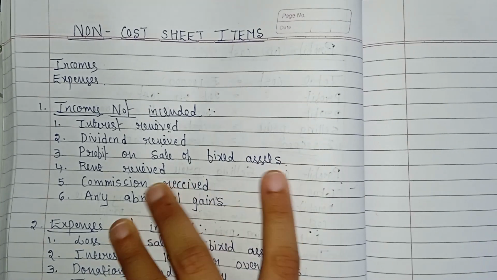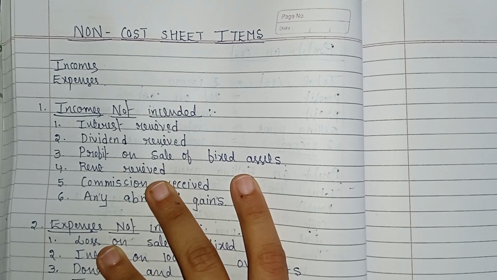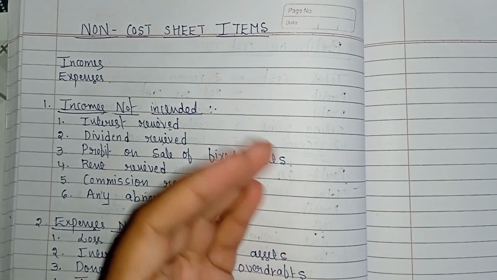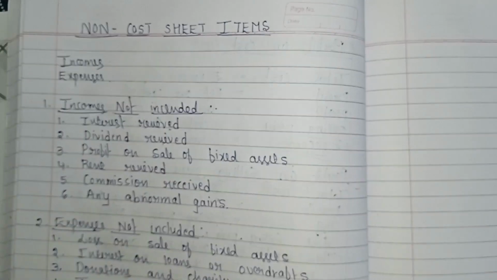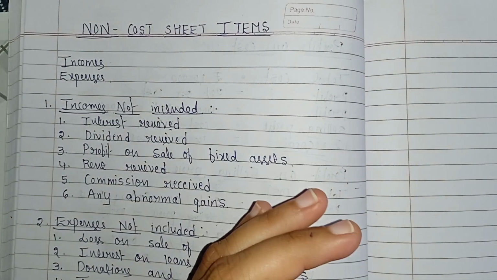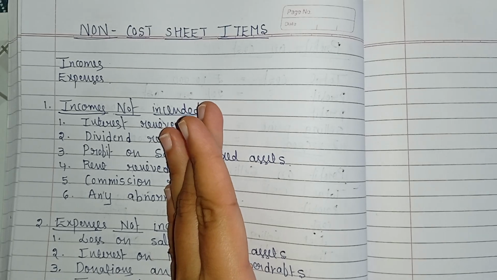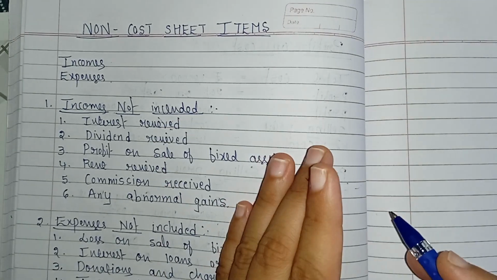The next one is rent received, the income earned by a business from letting out its property or premises. It is a non-operating income, not related to the core production process, so it is excluded from the cost sheet.